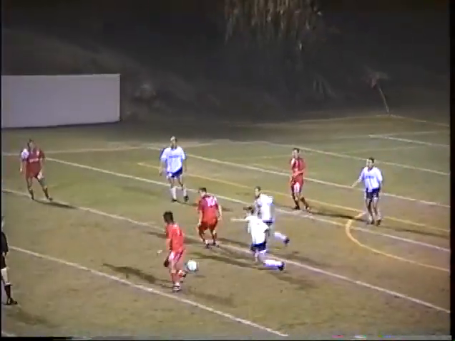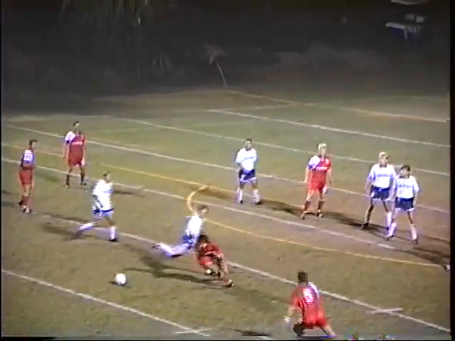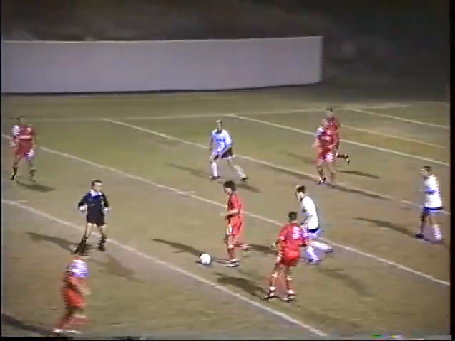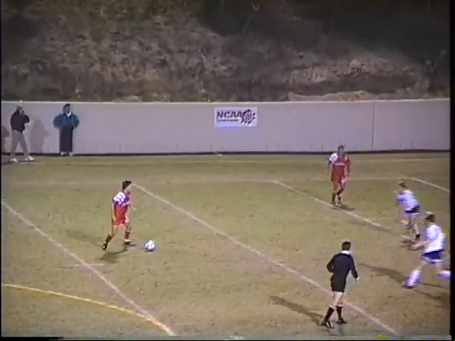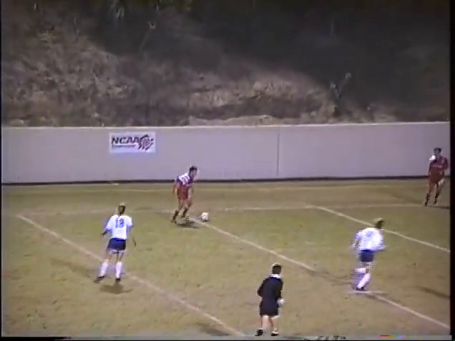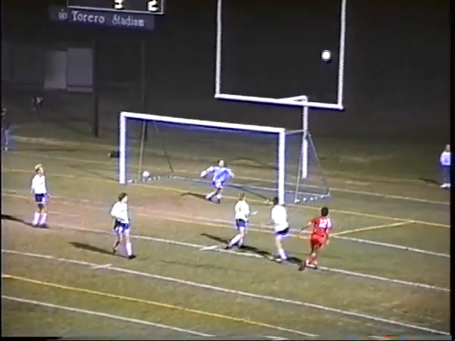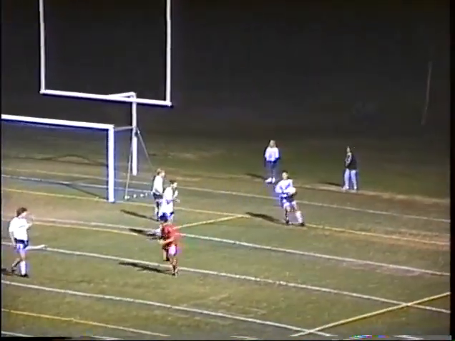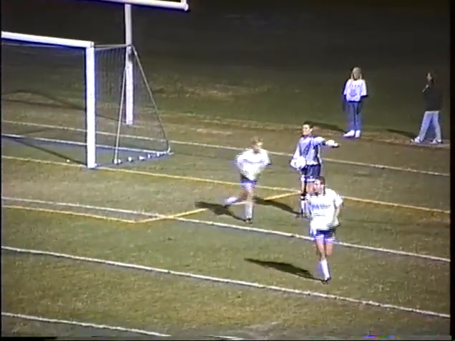And Stanford once again. There is Jason Vanacour trying to get the ball. He's got trouble. They're going to pass it back. Long kick, and will be taken by Garlick.